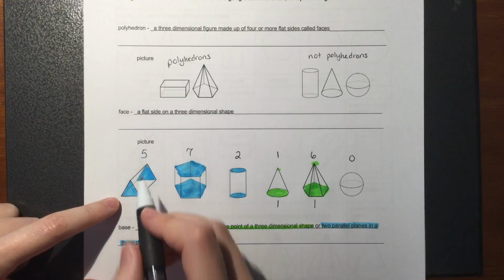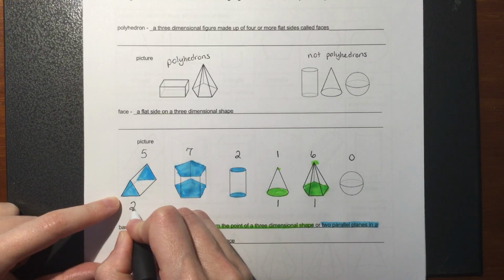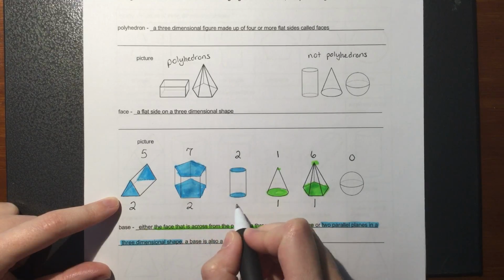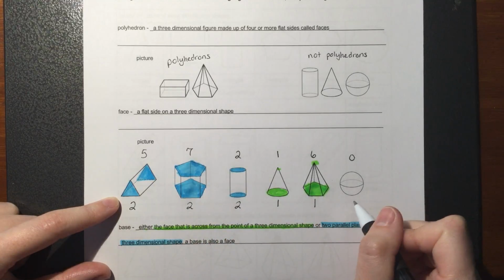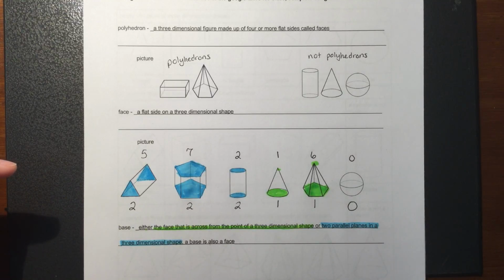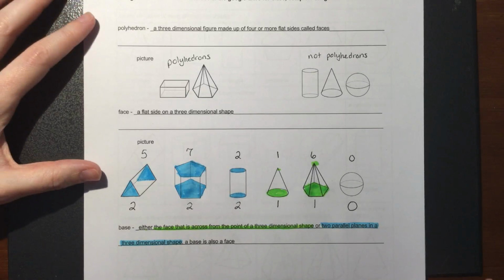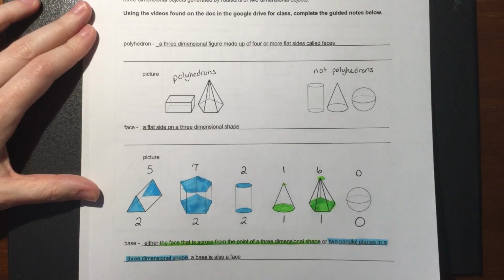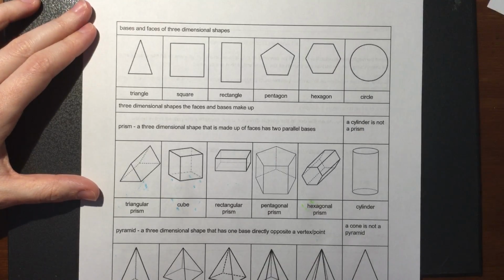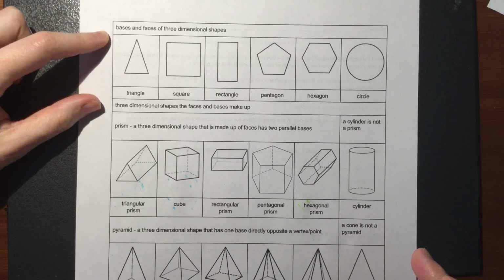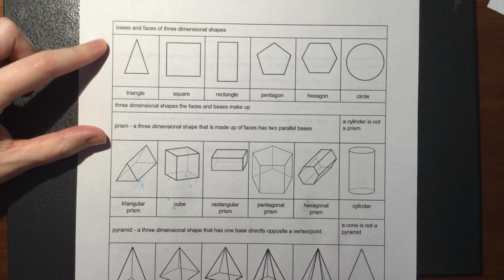So if we go through and look at these, this one right here has 2 bases. That one right there has 2 bases. And that one right there has 2 bases. And this one has no bases. So that's the vocabulary for looking at your 3D shapes. The big part of this lesson is just going to be able to identify those 3D shapes when you're looking at those. So here, these are bases and faces that you could have for three-dimensional shapes.